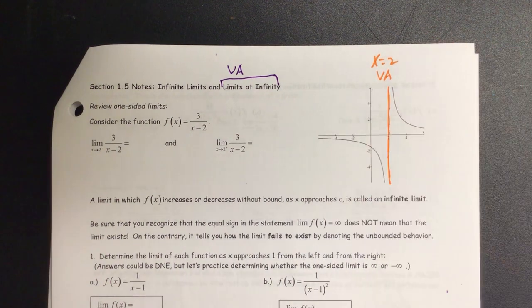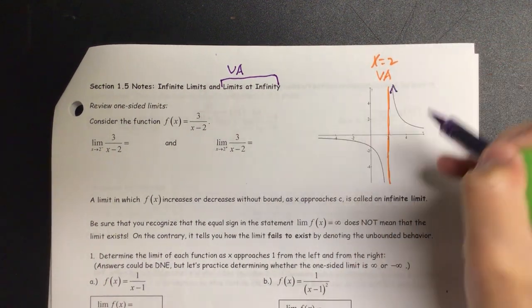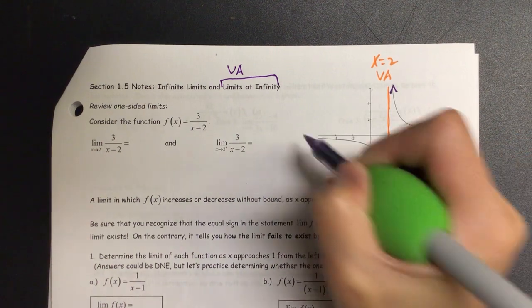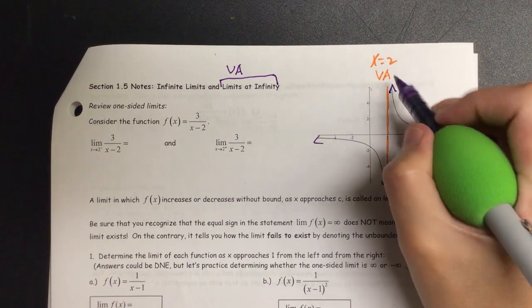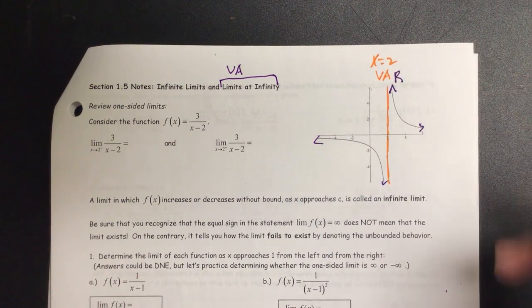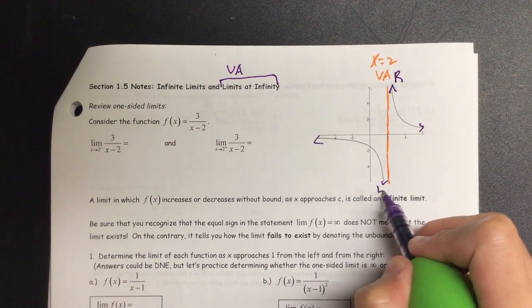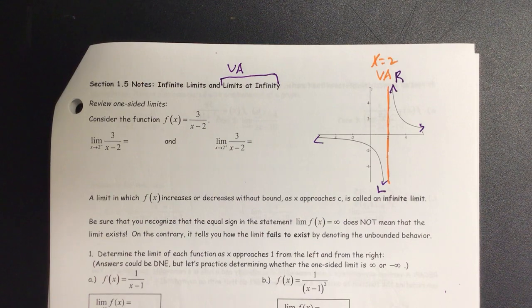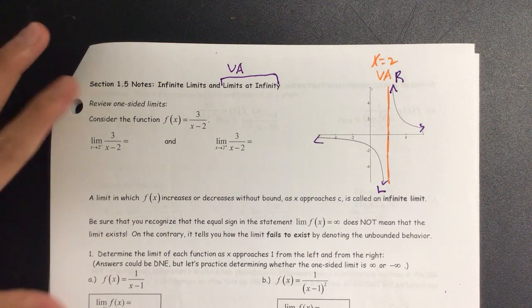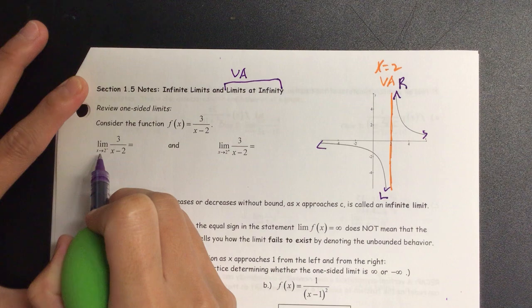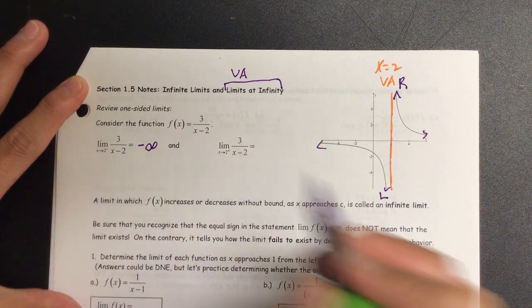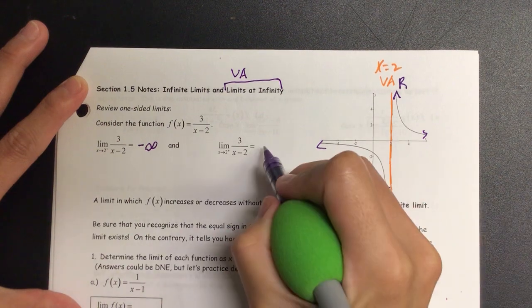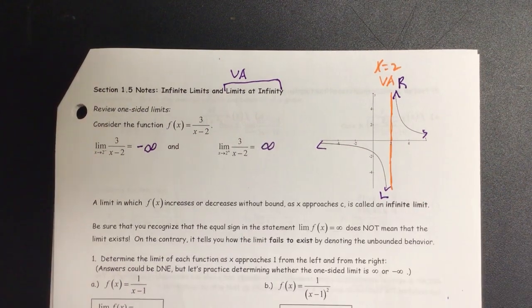So looking at this, let's go ahead and draw the arrow, even though it's not on there. We know where it's trying to point to. So given the vertical asymptote at x equals 2, to the right, it is reaching positive infinity, and to the left, it is reaching what? Negative infinity. So the limit as x approaches 2 from the left is negative infinity. From the right, it is reaching infinity.